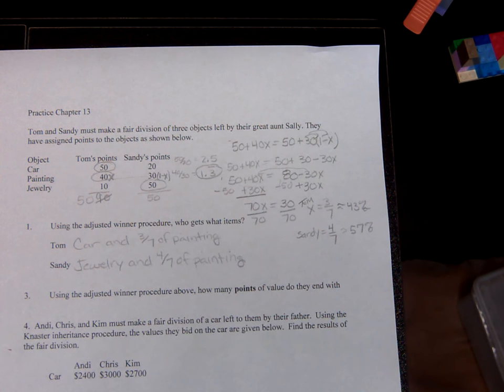So Sandy might pay 43% of the value to buy it from Tom, or Tom might pay 57% of the value to buy it from Sandy.